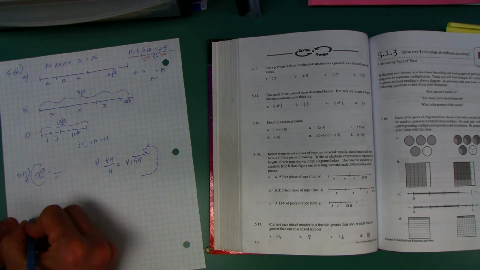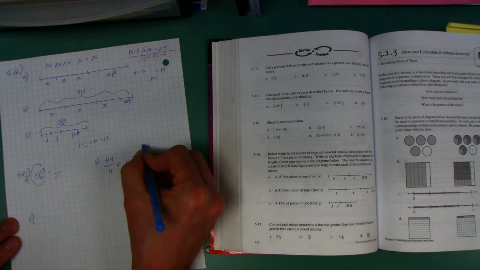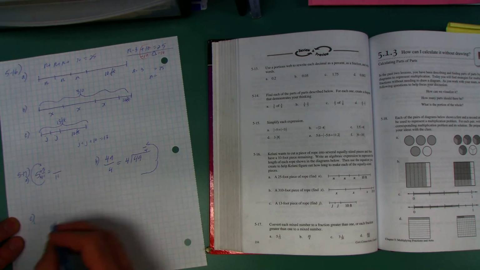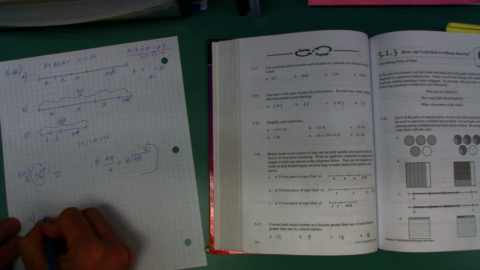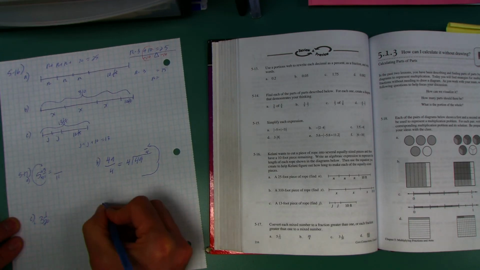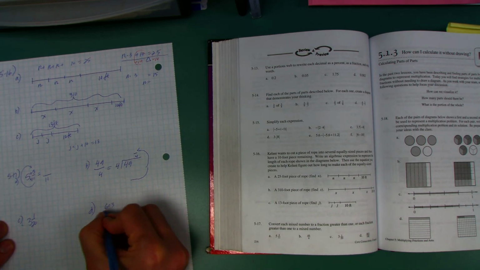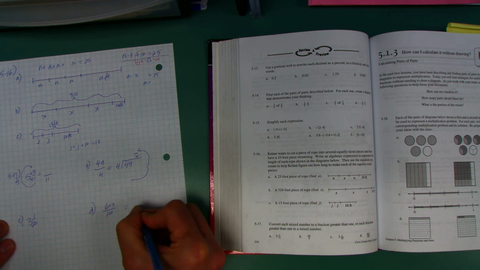Okay, and you could double check your answer by using the C method on your answer. Should go back to that. Okay, 3 and 1/20th. Use the C method. And 603 hundredths. Divide the bottom into the top.